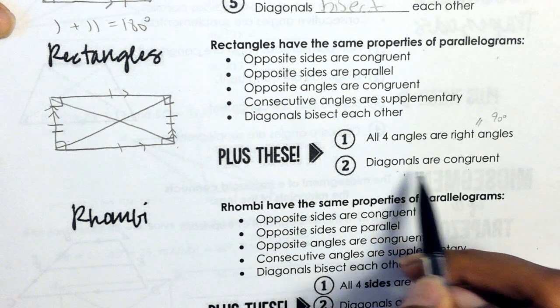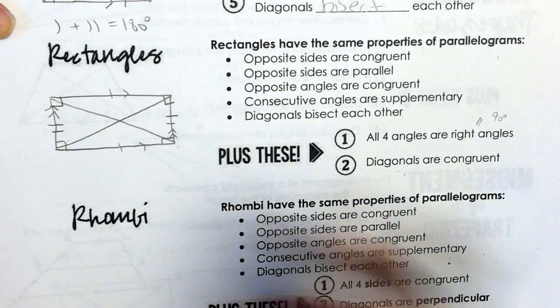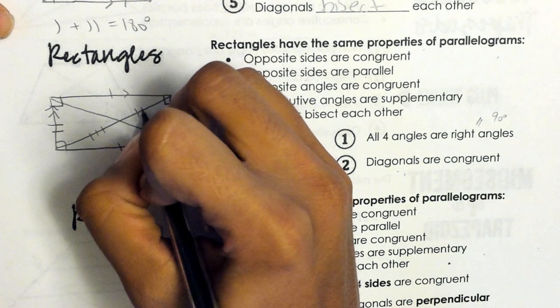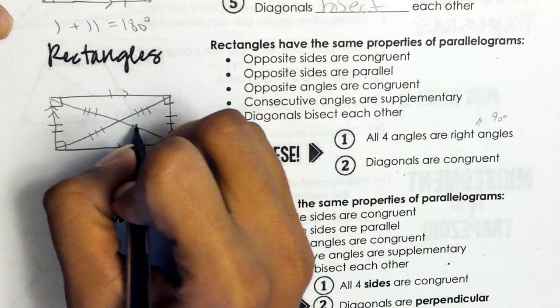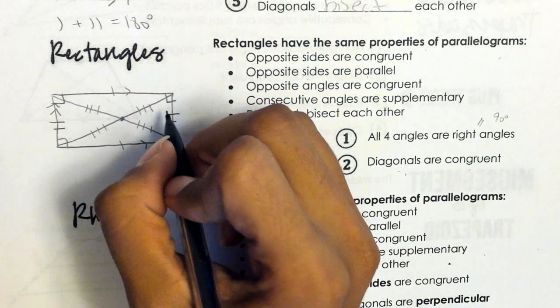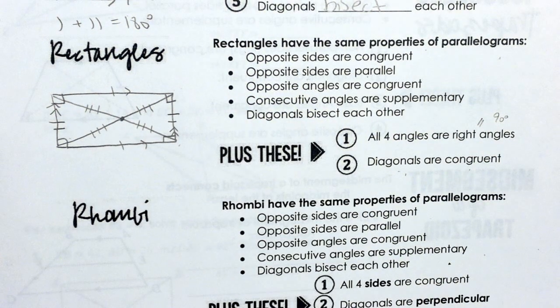But more specifically, the diagonals are congruent. So the number of tick marks are going to be the same all around. So one, two, three, one, two, three. And then same thing here. Since the diagonals are congruent, when they get cut in half, it's going to be the same for both diagonals. Okay?